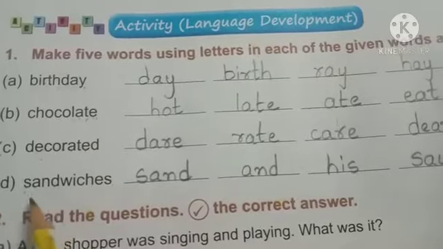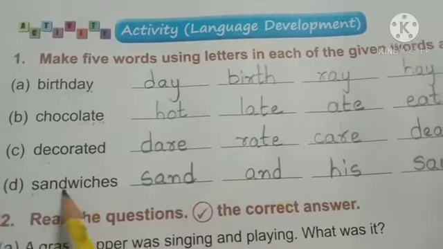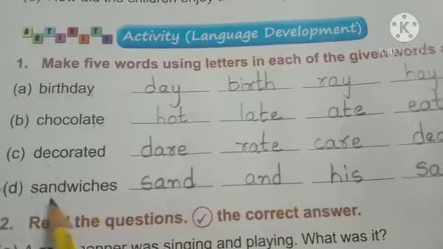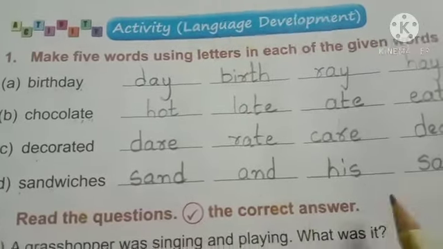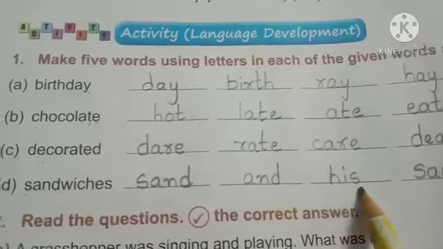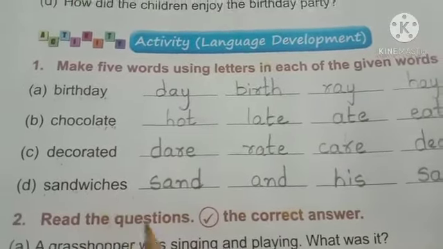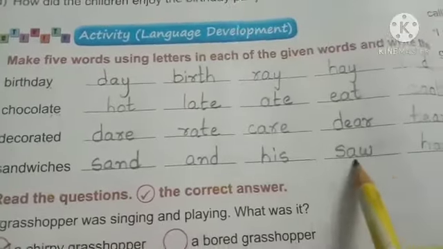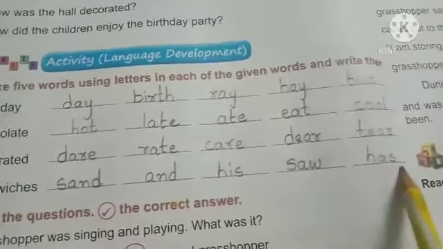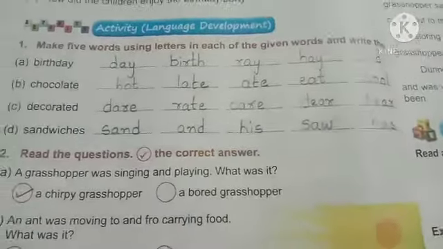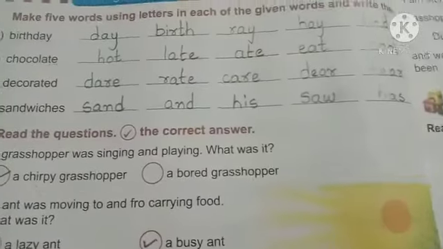Next word is sandwiches. S-A-N-D sand. See here, sand is here now. Next word A-N-D and. H-I-S his. S-A-W saw. H-A-S has. Like this, using the letters from the given word, we have made new words.